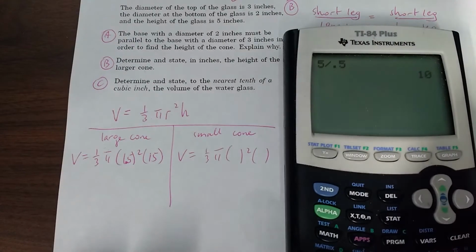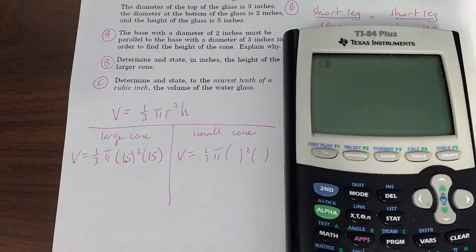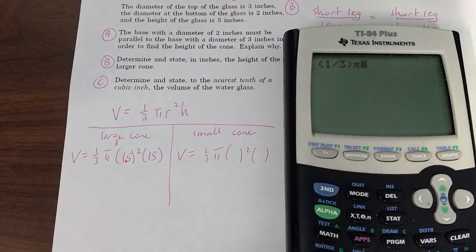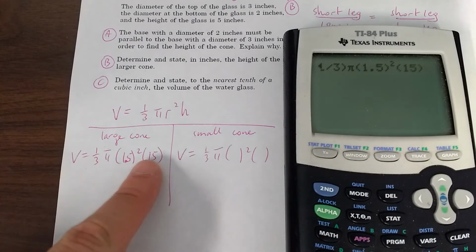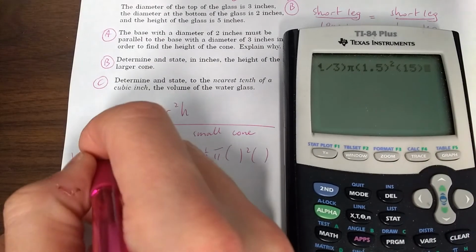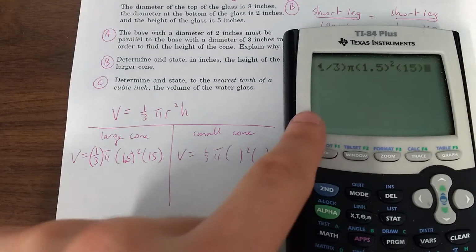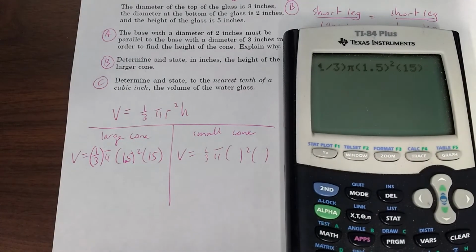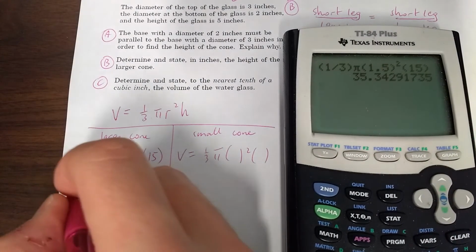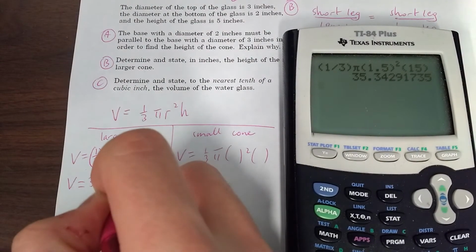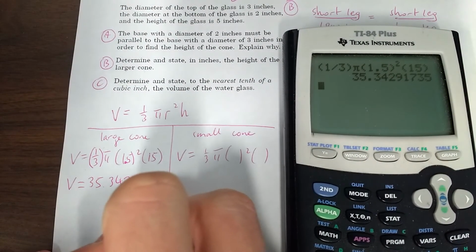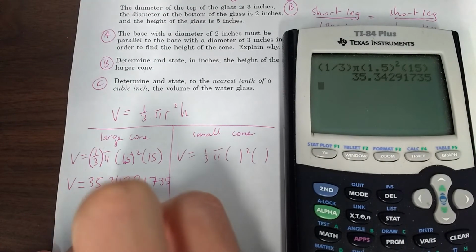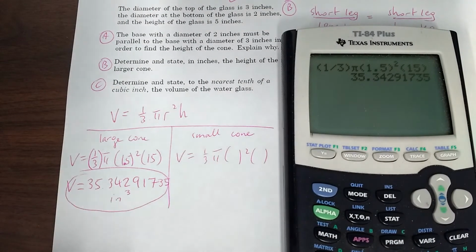Let's just put it in a calculator. So we've got 1/3 pi, then 1.5 squared times 15. We just put it in the way we wrote it. The only difference is that 1/3 is a fraction, so you should put that in parentheses when you put it in a calculator. Press enter, and what do we get? We get 35.34. So this is the volume of the larger cone.